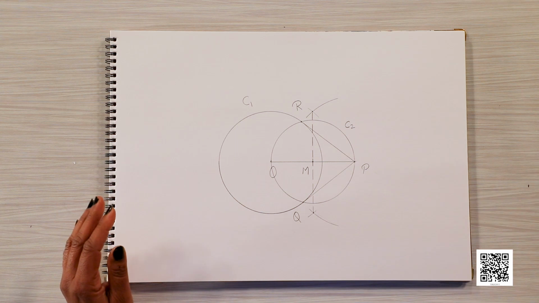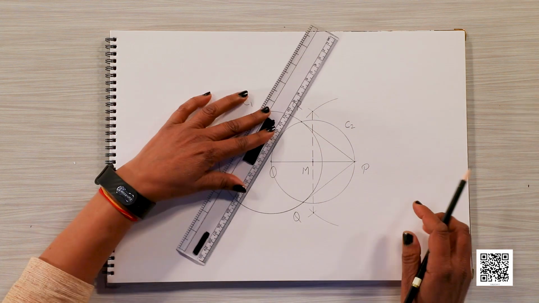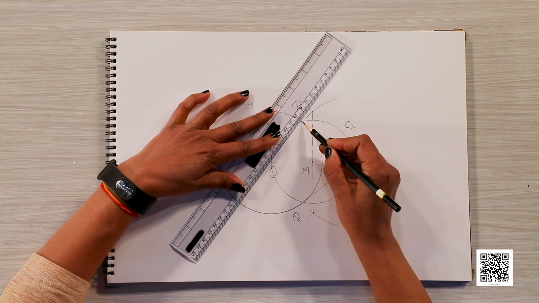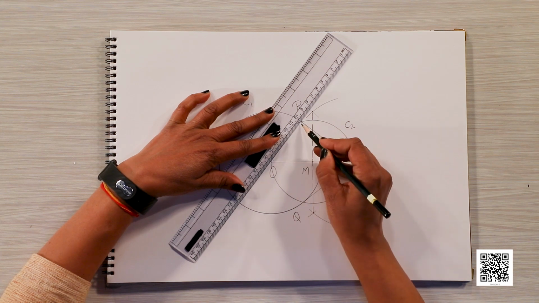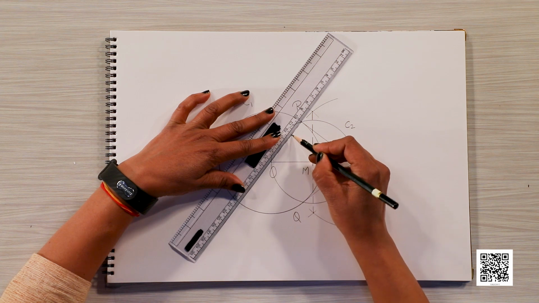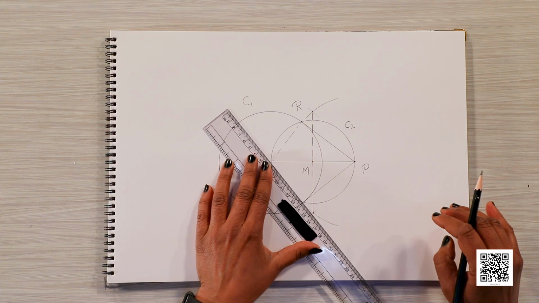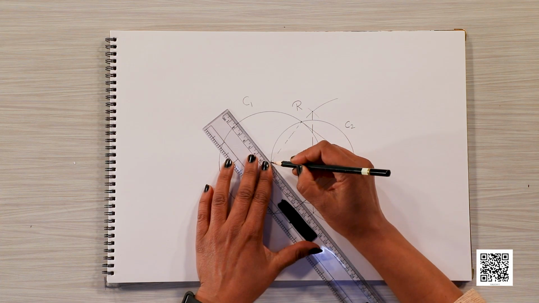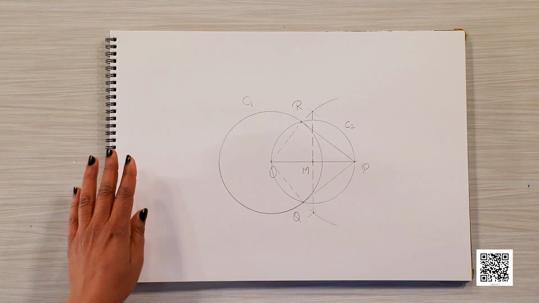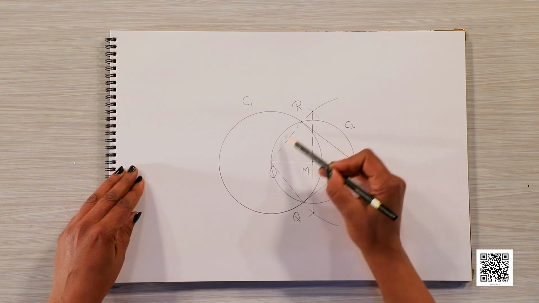Now let us justify this construction, and for that I will draw radius OR, which is radius of circle C1, and radius OQ. Now focus on circle C2.